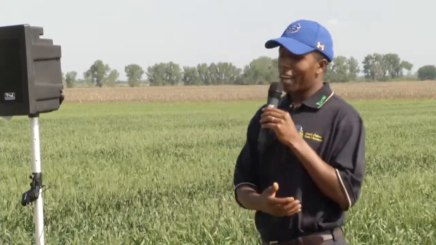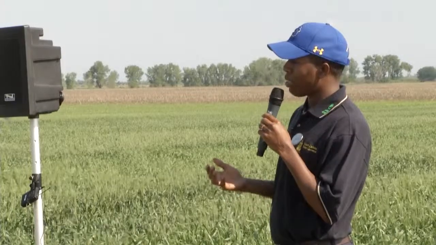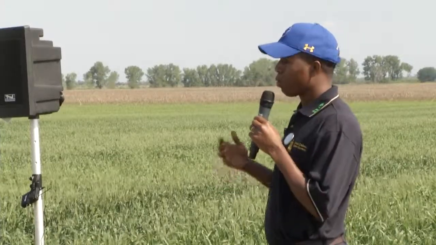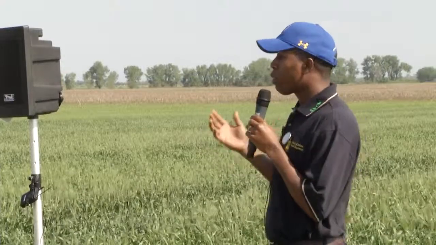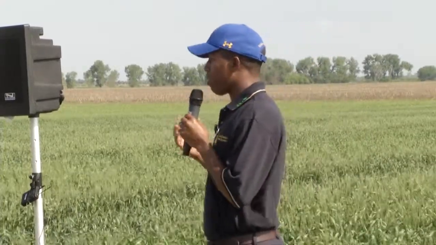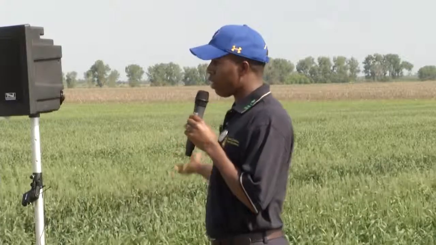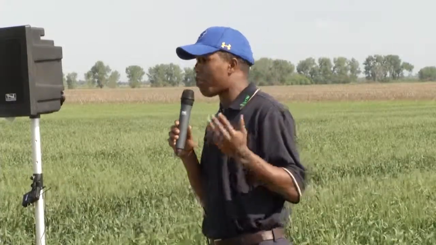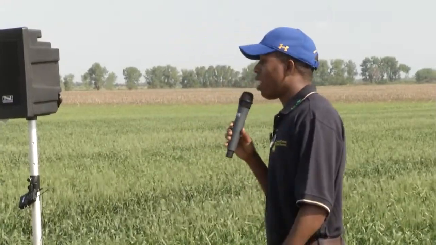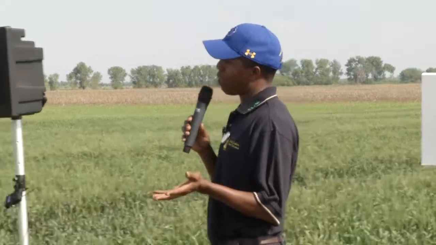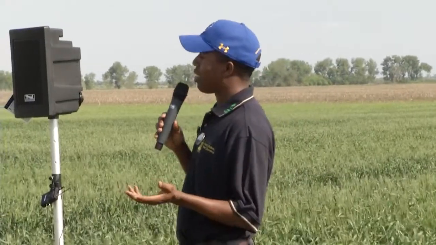Just like Adam mentioned, seed treatment helps protect winter wheat since it's in the soil for a long time. But research that has been done at South Dakota State University and other universities in the region shows that the probability of making a profit out of seed treatment is about 50%. So return on investment for seed treatment is not always guaranteed.